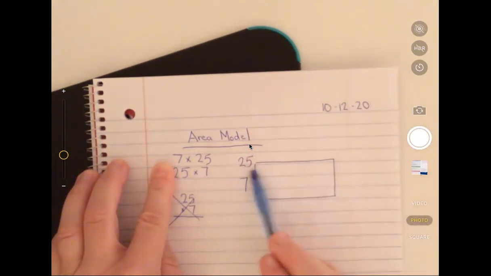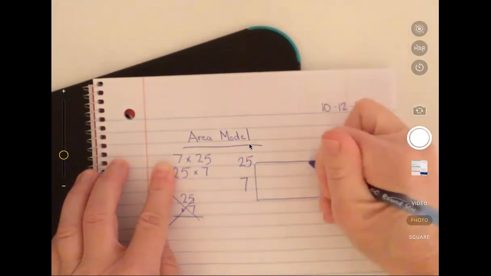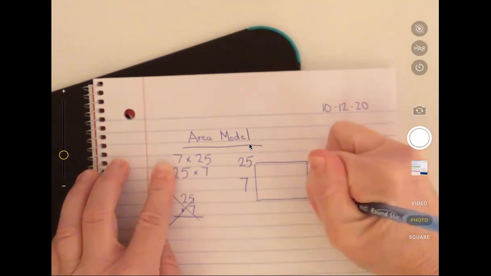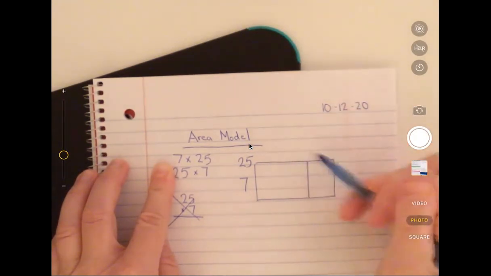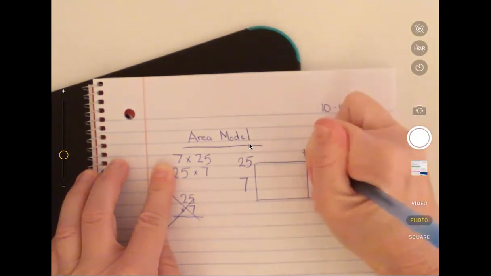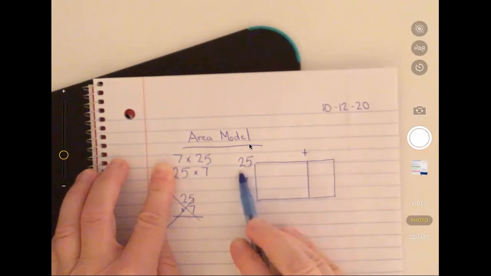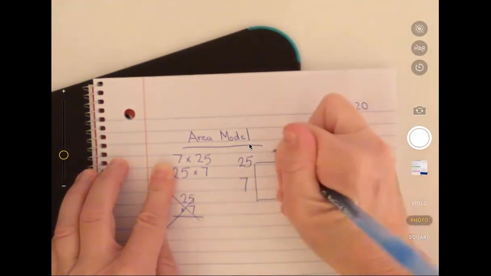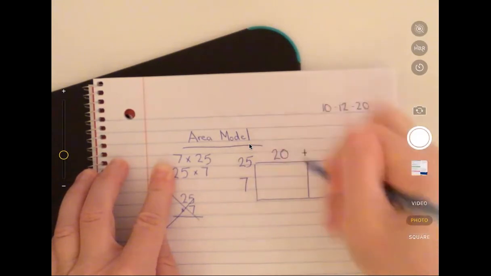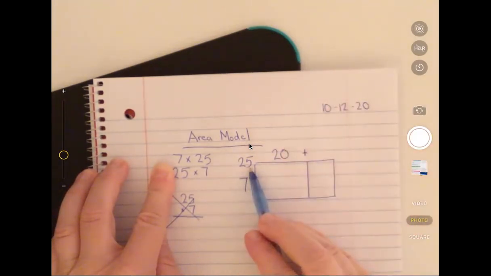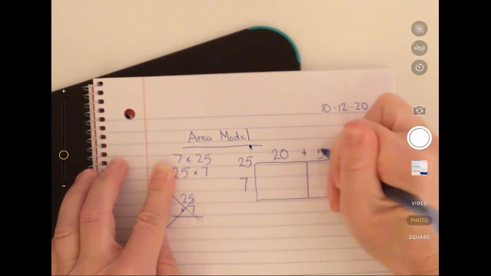Now my 25 has 2 digits, meaning that it has a 10 and ones. So we're going to have this split up, and we're thinking of a number plus a number, the tens plus the ones. So I'll put a plus sign right there. When I look at 25, there are 2 groups of 10. So I'm going to label this 20. What's left are the ones. There are 5 of them, okay?